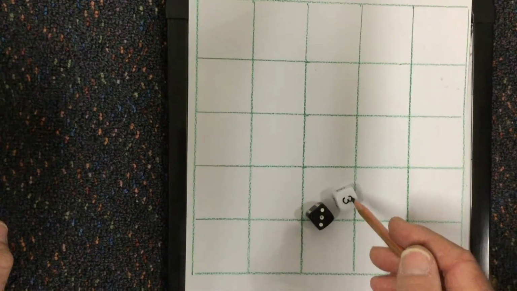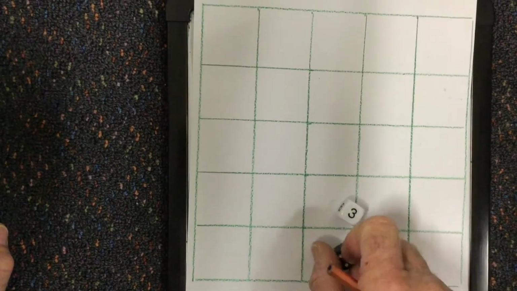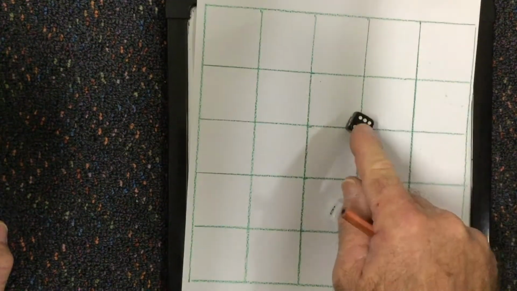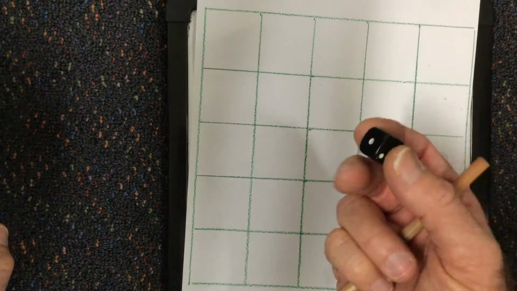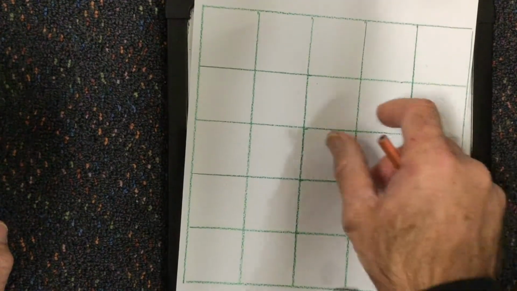Once again, I've mixed it up with a numeral dice and a dot dice. You could use 2 of these, you could use 2 of these, or you could just use one and roll it twice. There's a lot of ways of using it.